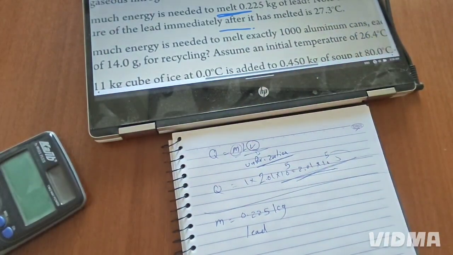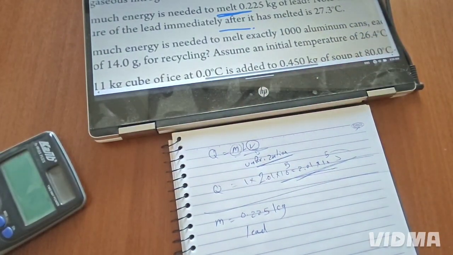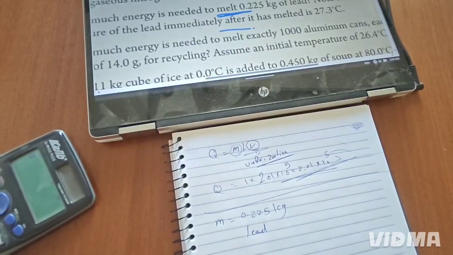Okay, look, the question said how much energy is needed to melt. Melt means converting solid to liquid.